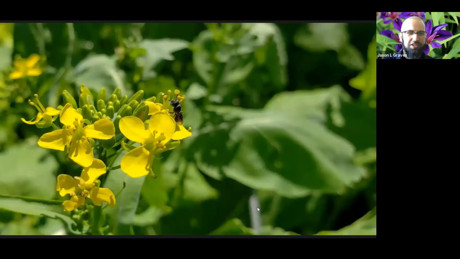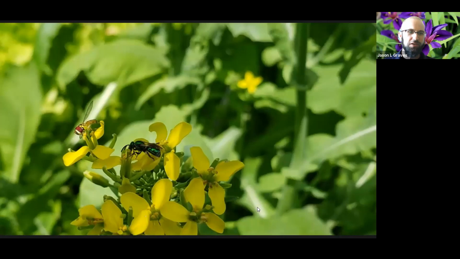Here's another interesting little stem boring native bee, a small carpenter bee. It's pretty fascinating. This is just on my mustard greens that I just let go to seed. They become a great pollinator resource. You'll see this little small carpenter bee boring into stems and nesting in my garden as a result of access to the food source that it has here, and nesting stems that I've got, whether it's elderberry or blackberry, different stems that are in the garden.